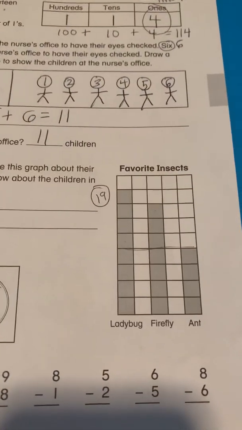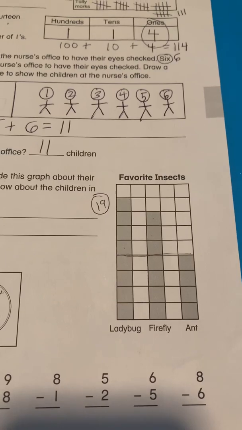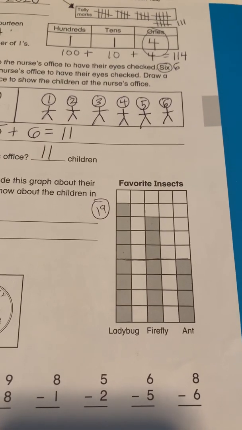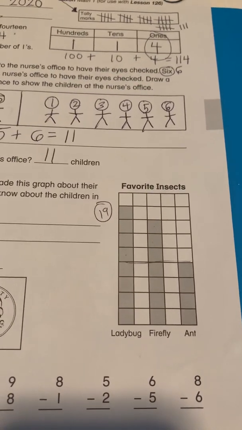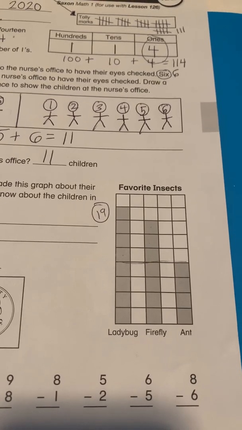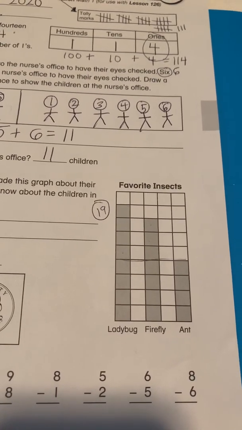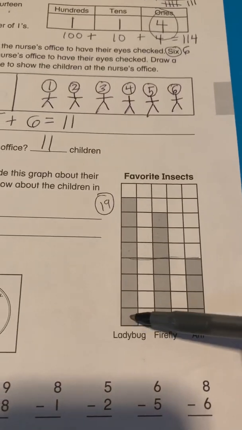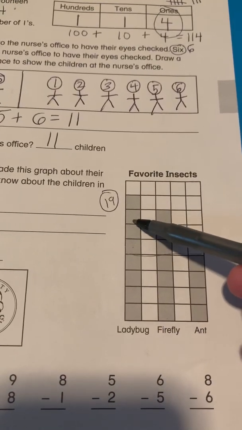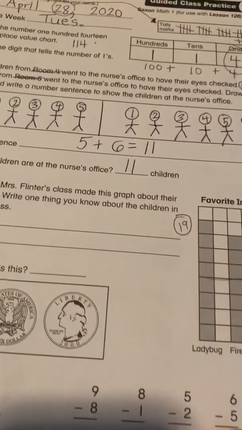I don't know how many girls and boys are in the class. I can't write anything down about that. I don't know how many kids like grasshoppers. I can't write anything down about that. I could tell how many kids liked ladybugs, I guess. 1, 2, 3, 4, 5, 6, 7, 8. I could say that 8 students liked.